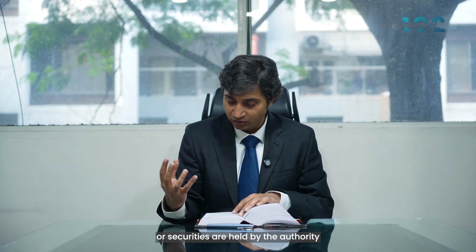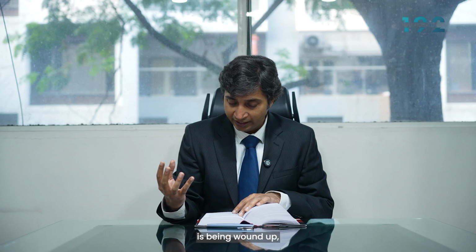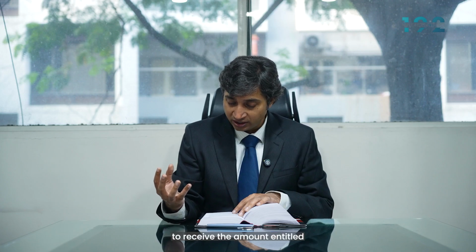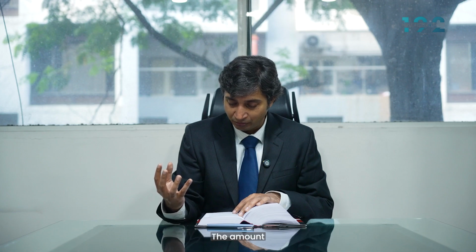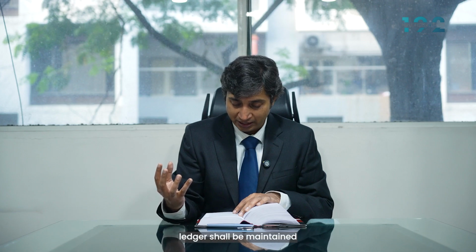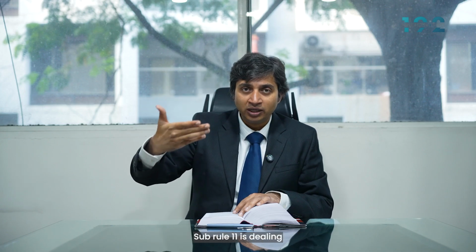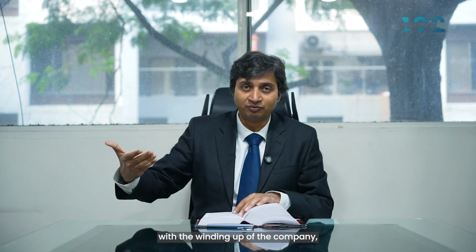In case the company whose shares or securities are held by the authority is being wound up, the authority may surrender the securities to receive the amount entitled on behalf of the security and credit the amount to the fund, and a separate ledger shall be maintained for such proceeds. So sub-rule 10 dealt with delisting. Sub-rule 11 is dealing with the winding up of the company.